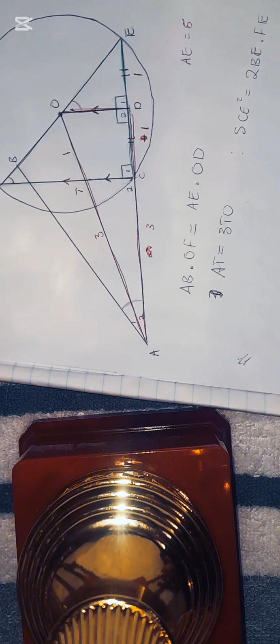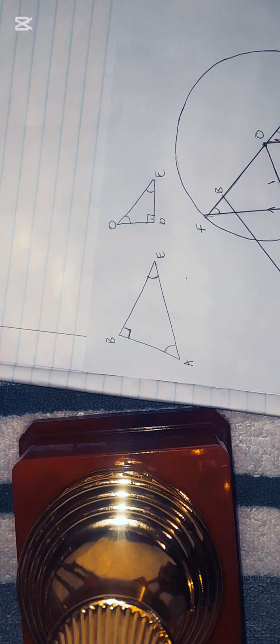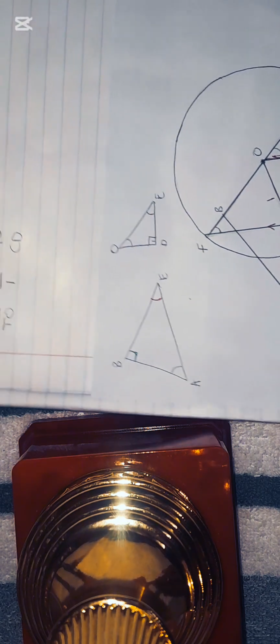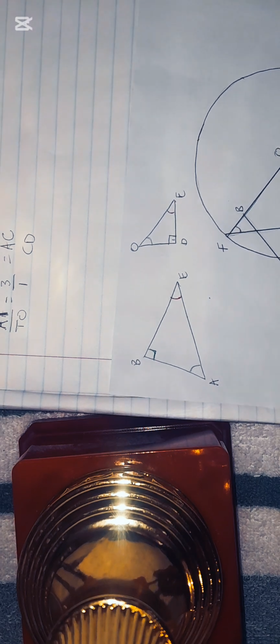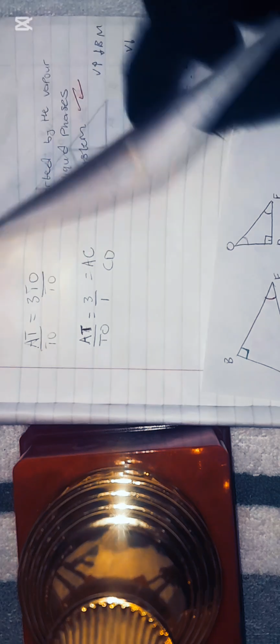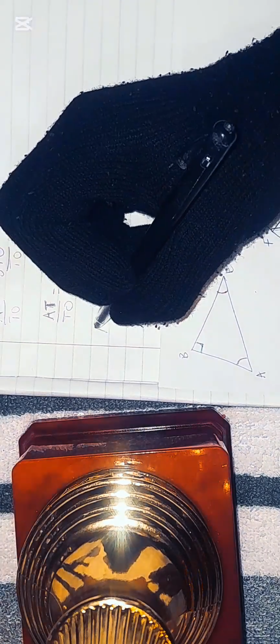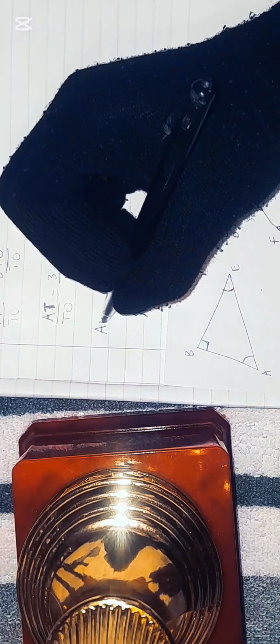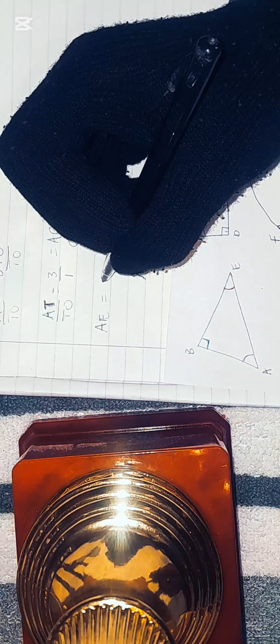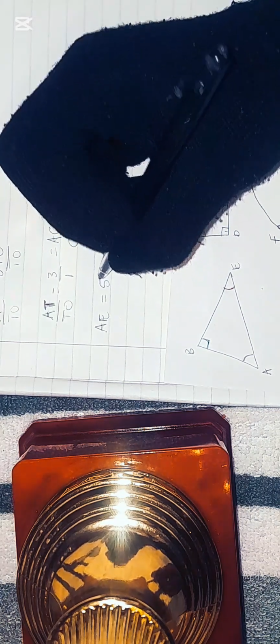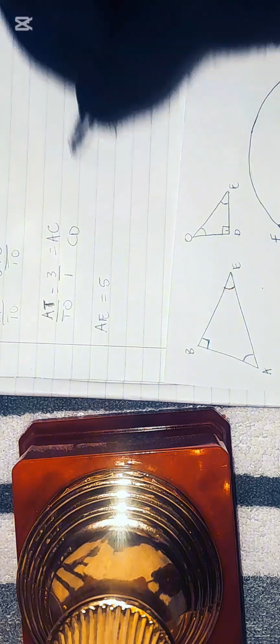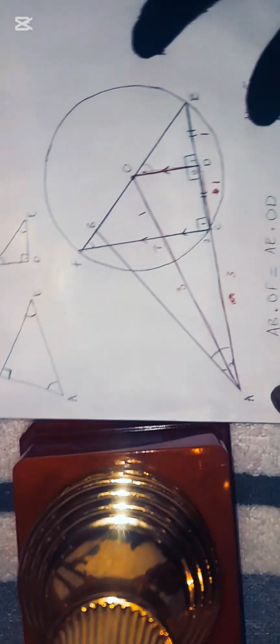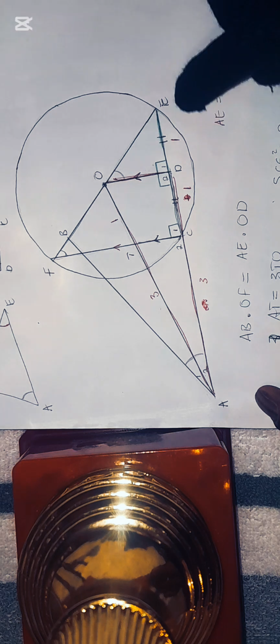Okay, so what I'm saying is that AE, we have already proven that AE is equivalent to 5, and then we said CE is 1 and 1, which is 2.